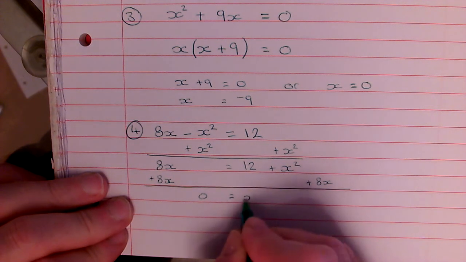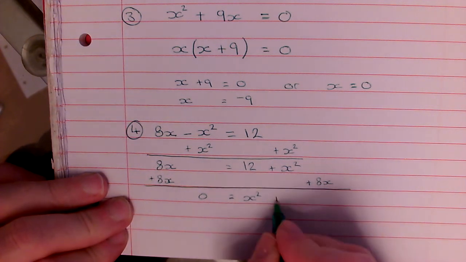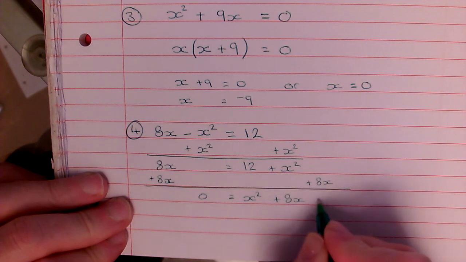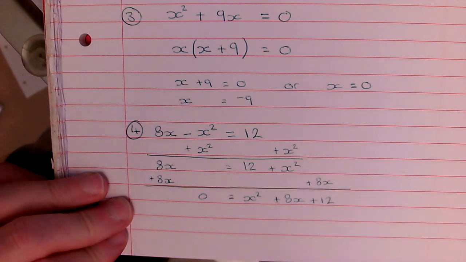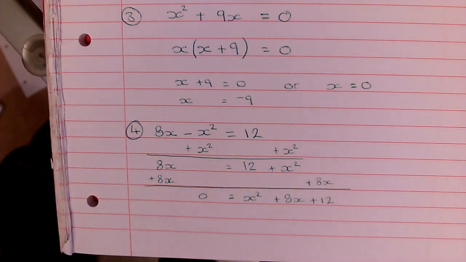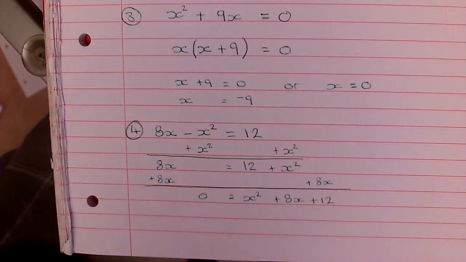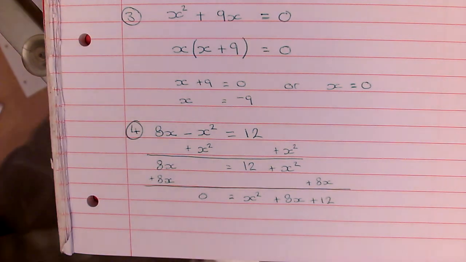equals, I'm going to write my x squareds first, and then I'm going to put the 8x next, and then I'm going to put the plus 12 after, just because that's how I like it to be written. It doesn't matter in which order you really write them, but I like to have the x squareds, then the x's, then the numbers.